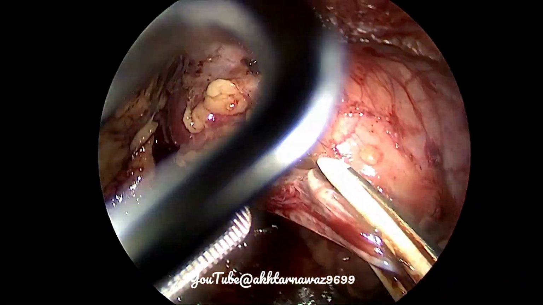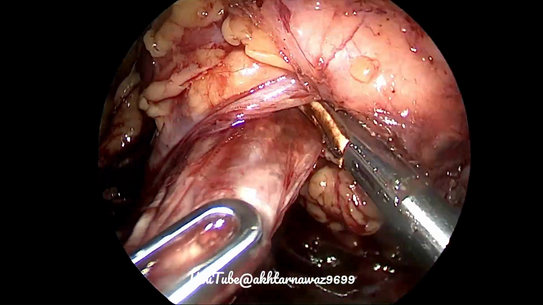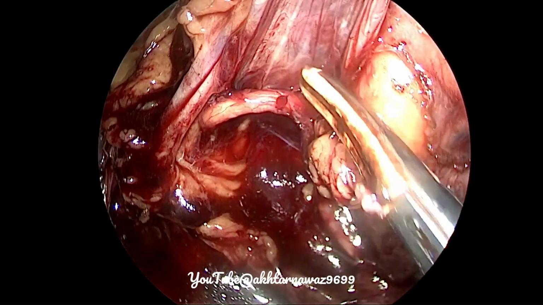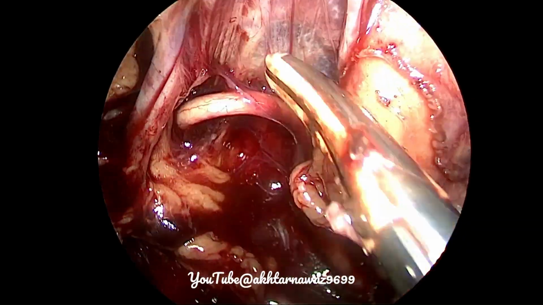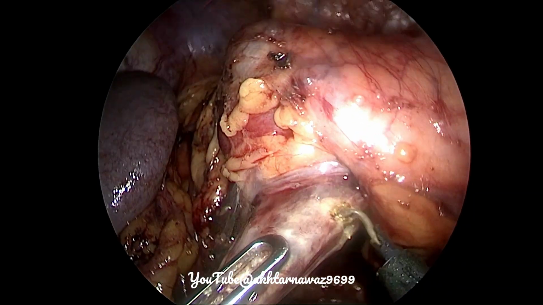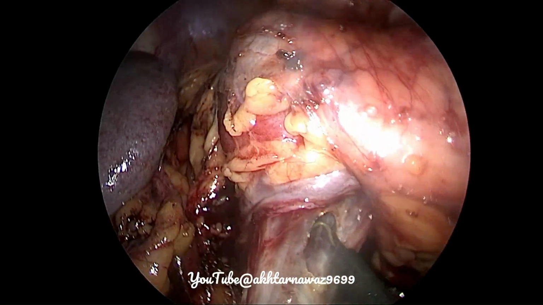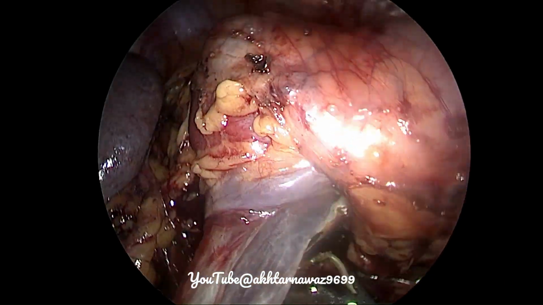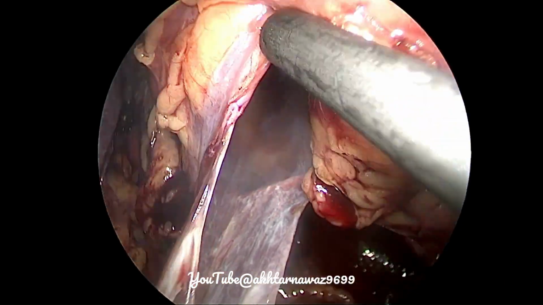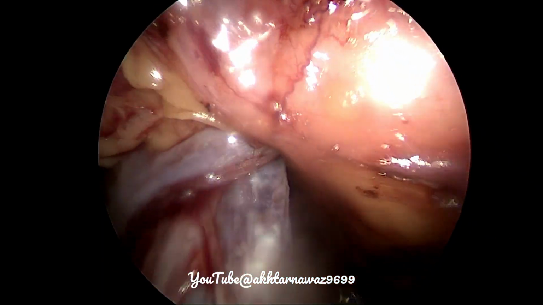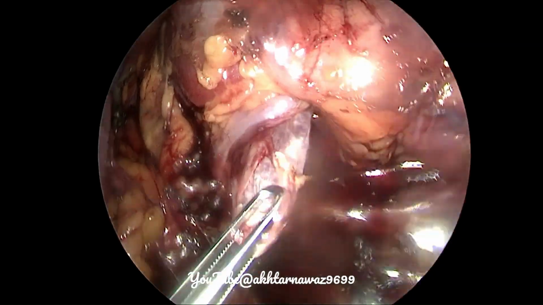So here we dissect a little more of the cyst from the pelvic calyceal system, and we'll make a big window and excise the wall, which is in fact called the deroofing. So we do deroof this parapelvic cyst, and we keep the stent for 2 weeks. This is the view from the inside of the parapelvic cyst.